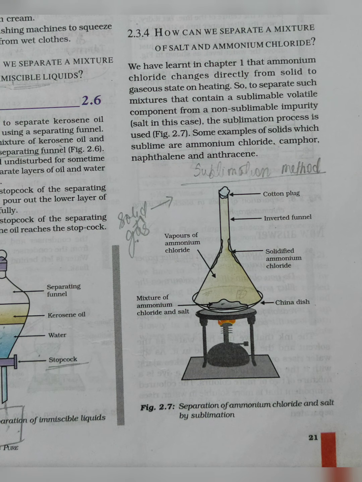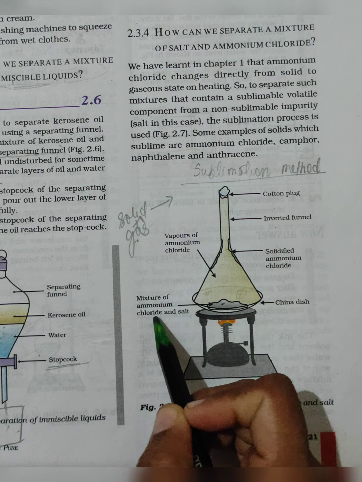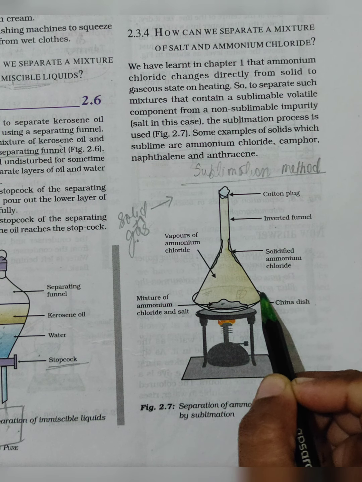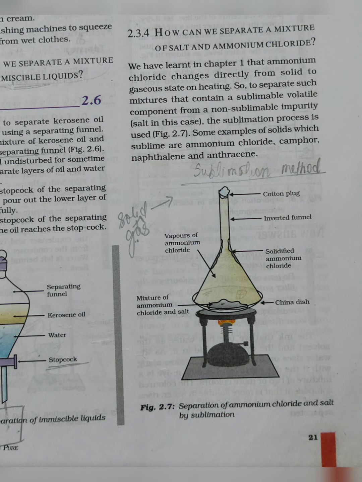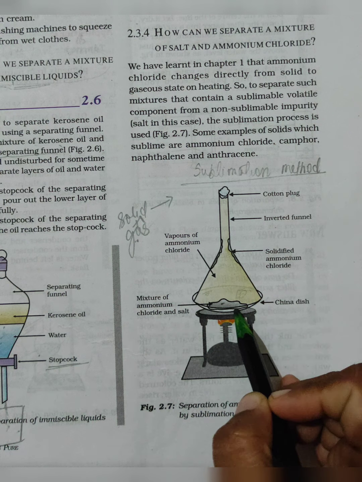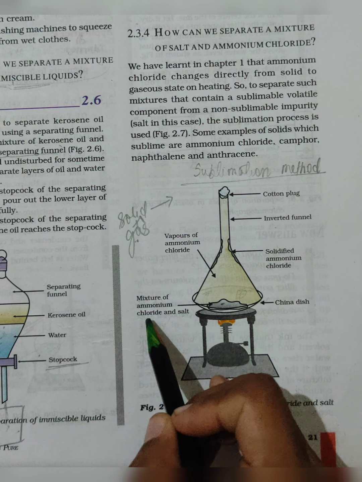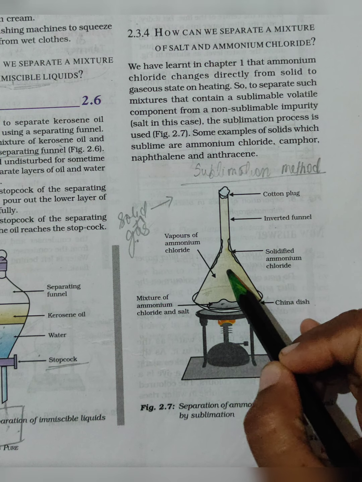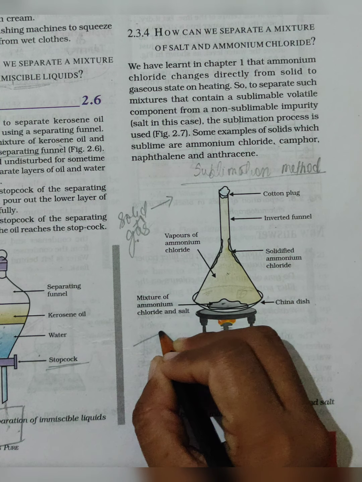Let us see what is done in this process. Here, a mixture of ammonium chloride and salt will be taken in a china dish. The lower one, which looks like a plate, I have already shown you an image of a glass that looks like a plate. Here this is known as a china dish. A mixture of ammonium chloride and salt will be taken. Then this china dish will be covered with an inverted glass funnel. This glass funnel looks like this.